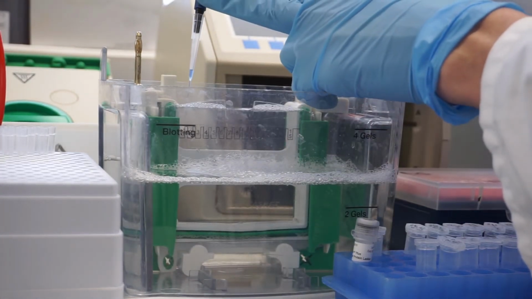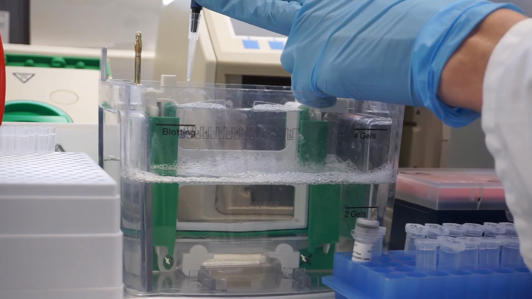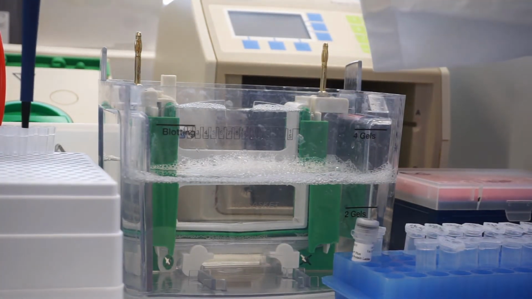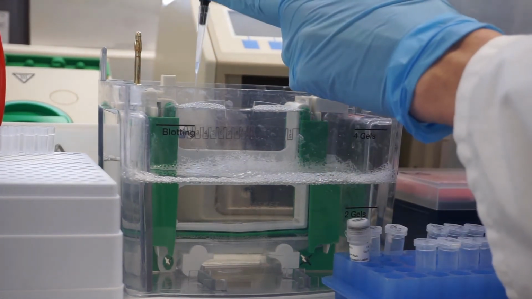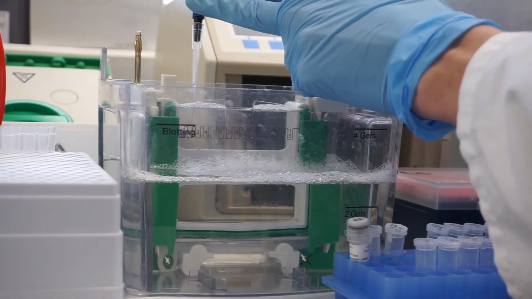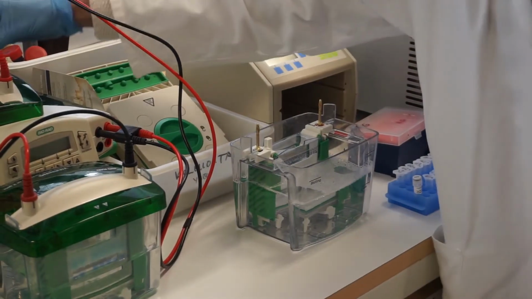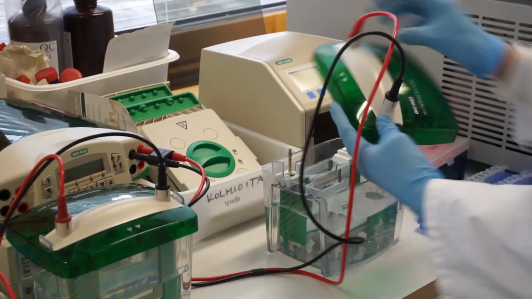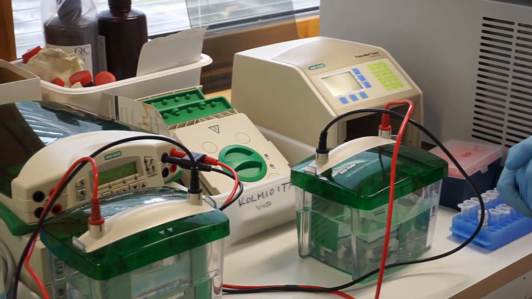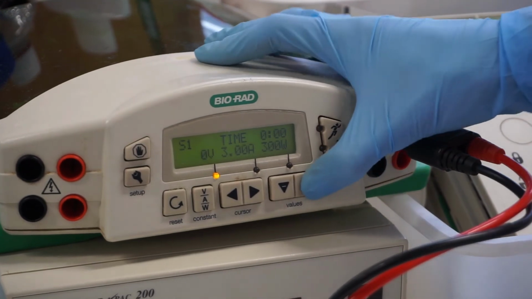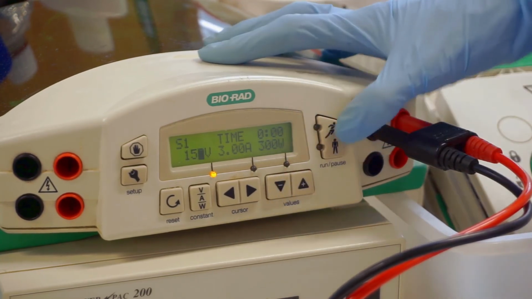Load 15 microliters of the samples, protein standard, and GFP control into the SDS gel. And run at 150 volts for about 1 hour.